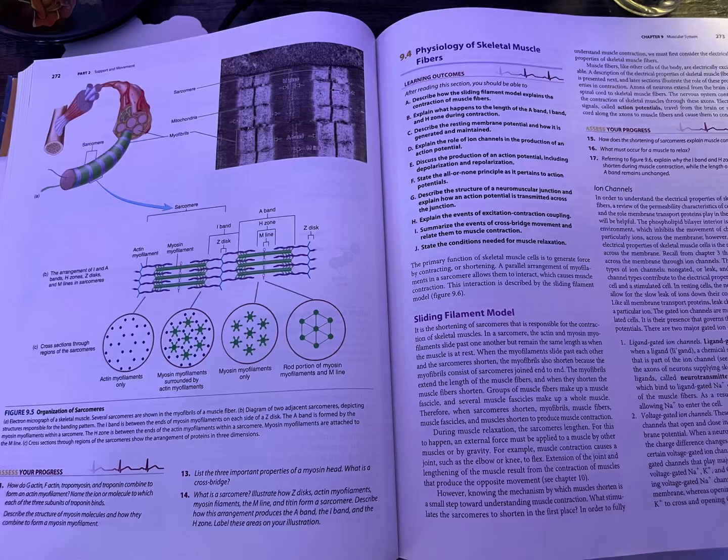Figure 9.6. Sliding filament model. It is the shortening of sarcomeres that is responsible for the contraction of skeletal muscle. In a sarcomere, the actin and myosin myofilaments slide past one another but remain the same length as when the muscle is at rest. When the myofilaments slide past each other and the sarcomeres shorten, the myofibrils also shorten because the myofibrils consist of sarcomeres joined end to end.